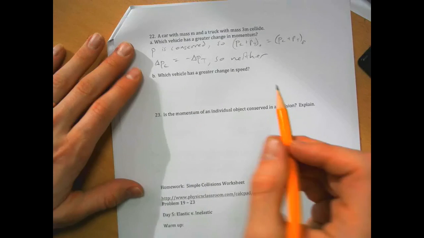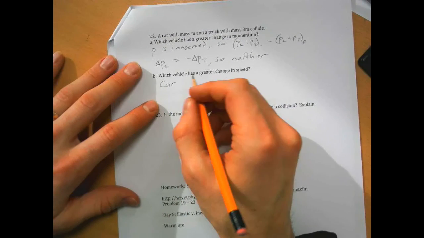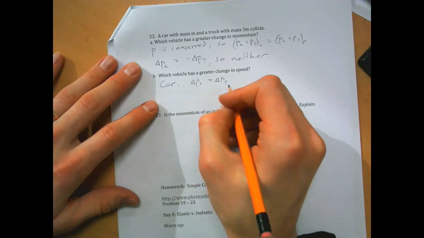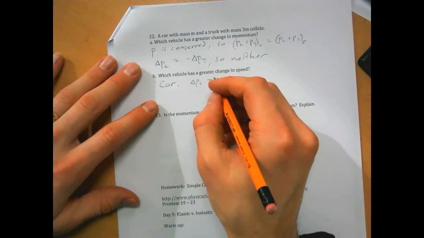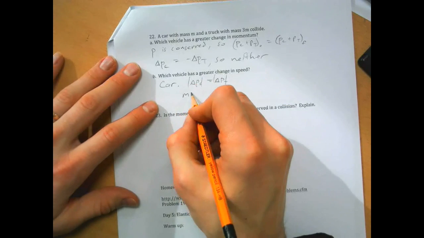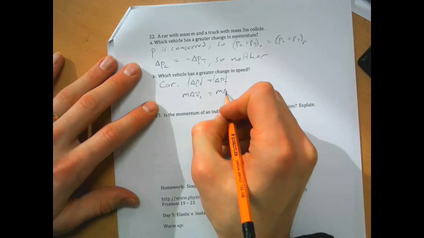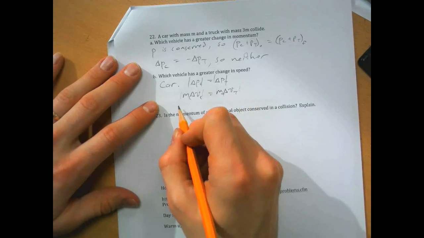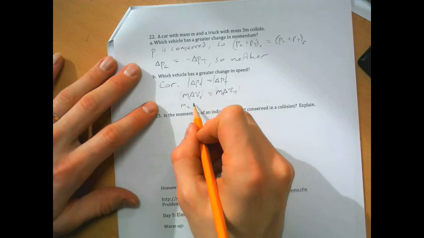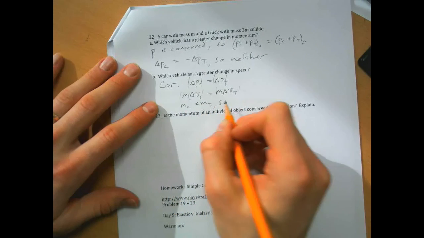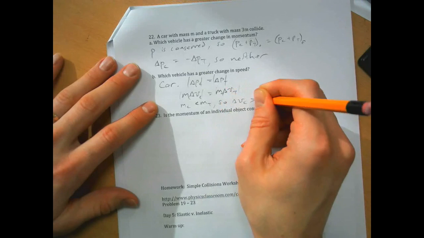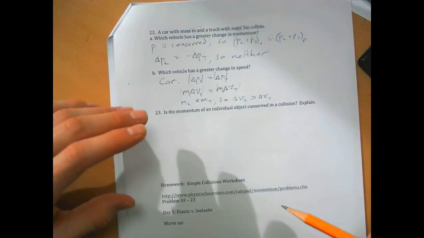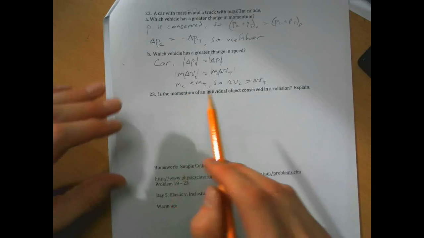Which vehicle has a greater change in speed? That would be the car. Change in momentum of the car equals change in momentum of the truck, if we take absolute values. So m delta v of the car is equal to m delta v of the truck, absolute value. So if we know the mass of the car is less than the mass of the truck, then change in velocity of the car is greater than change in velocity of the truck. And we could infer from the ratio of the masses that the change in velocity of the car is in fact 3 times larger.